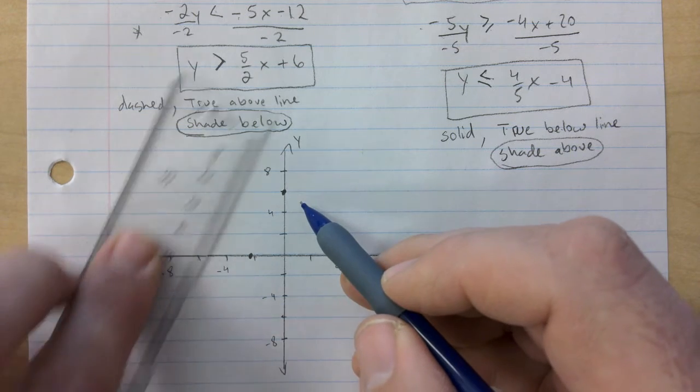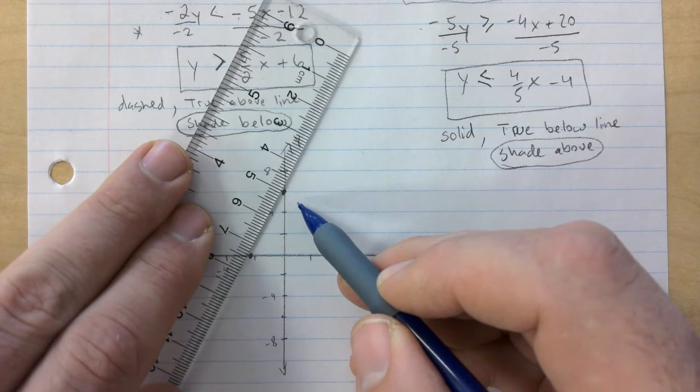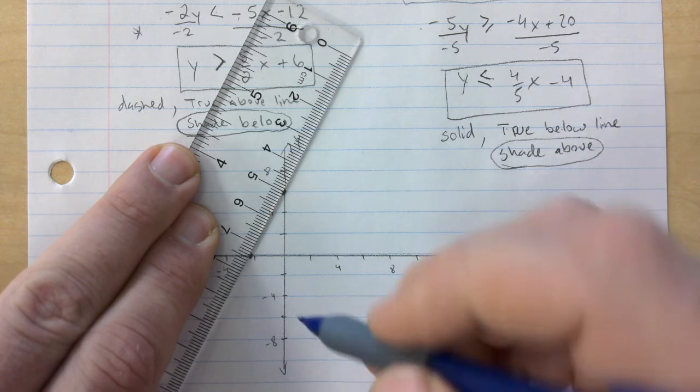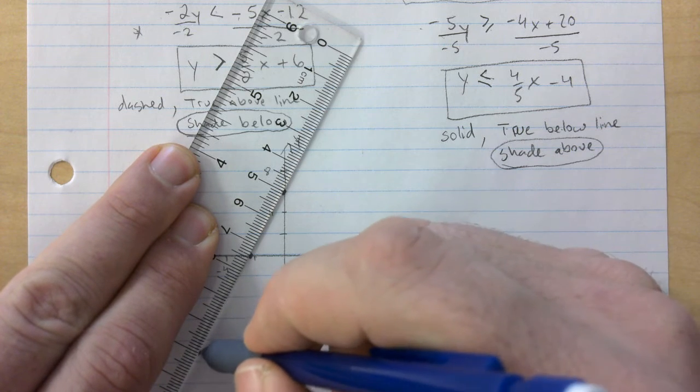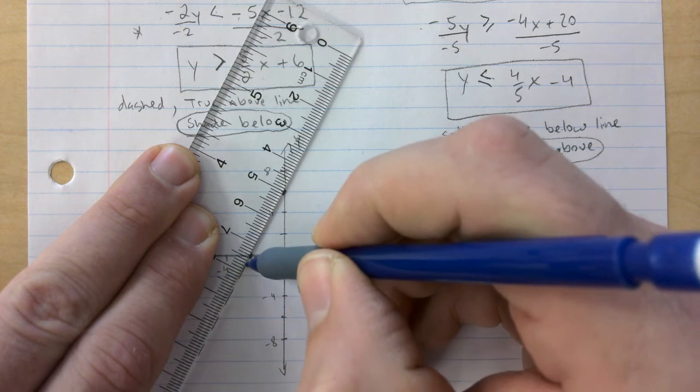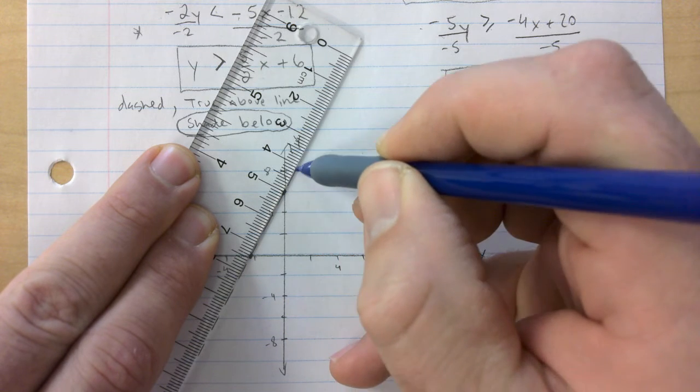Right, those are my intercepts. And I'm going to make sure I look. It's dashed, right? So, dashing through the grid.